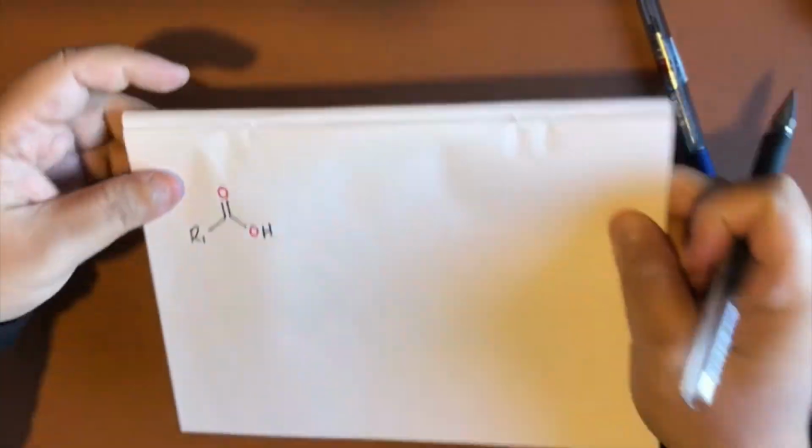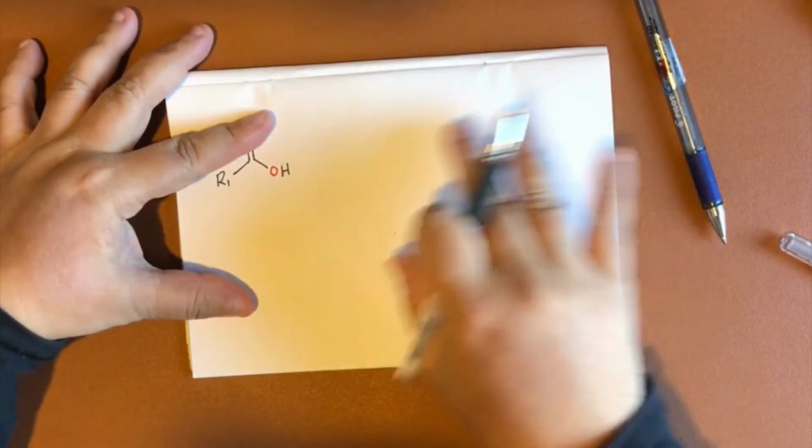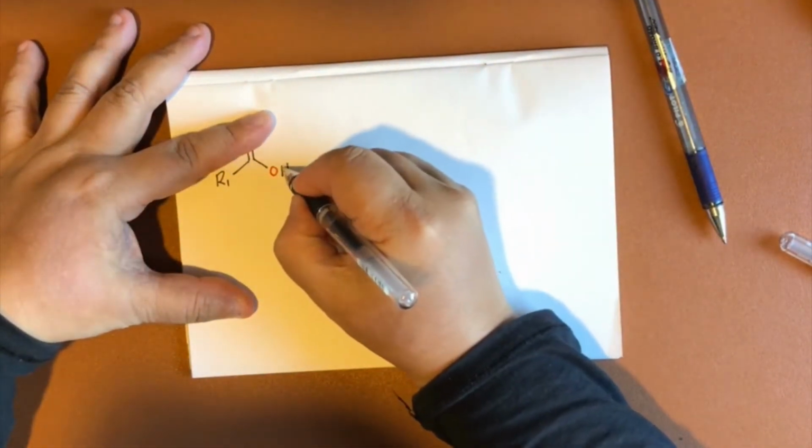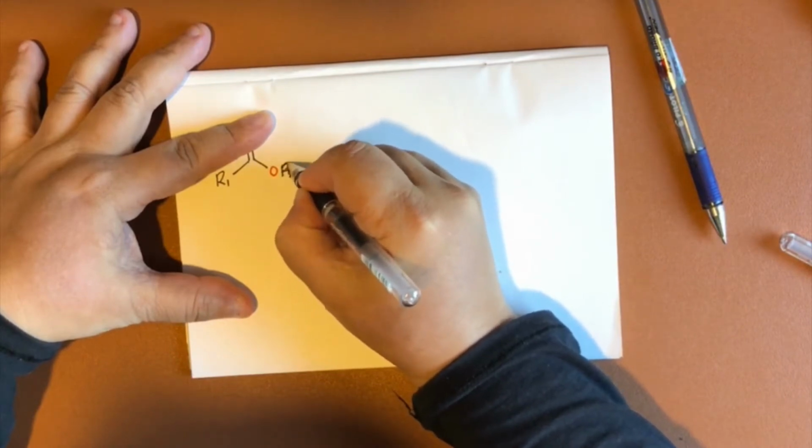This is already the carboxylic acid. I'm going to change this to not OH, R2.